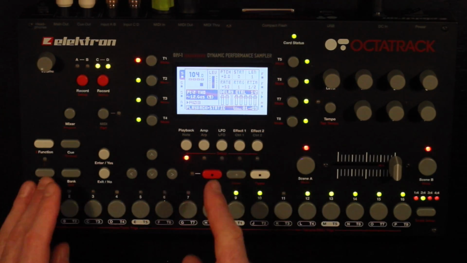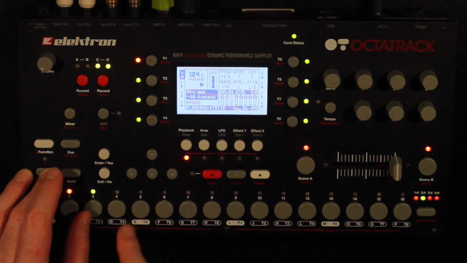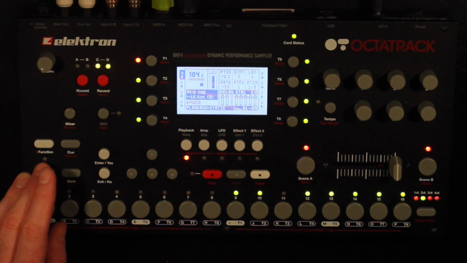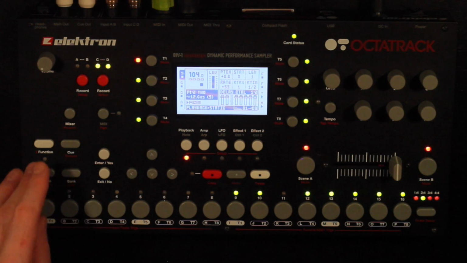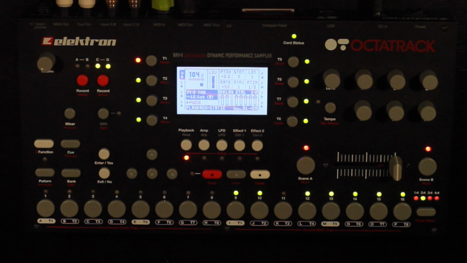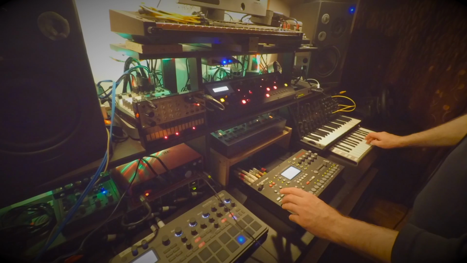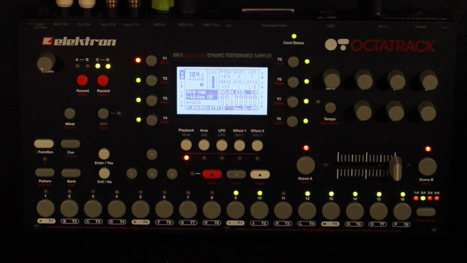So now I can tune it, and you'll notice that it didn't affect the settings on pattern 2 because it's a different part. If it was the same part, I would have changed the settings on pattern 2. So that's very important. But you clearly see it's a different sample. And that's how powerful parts are.